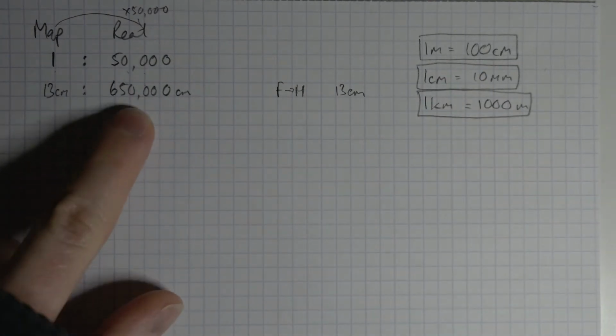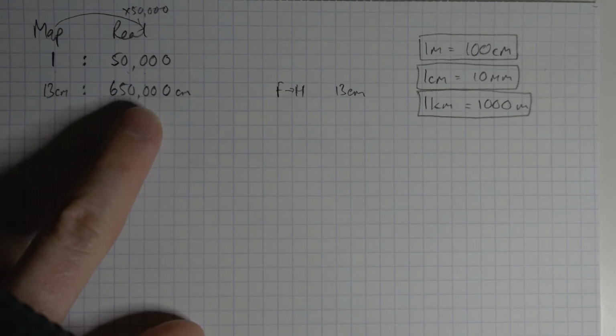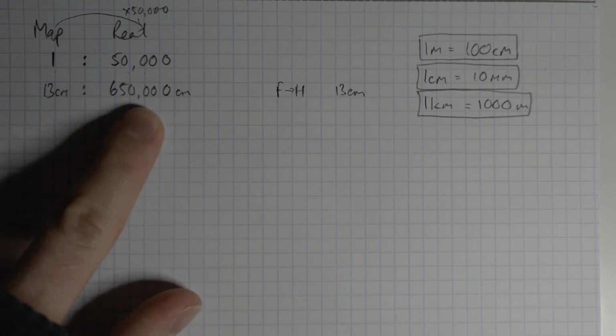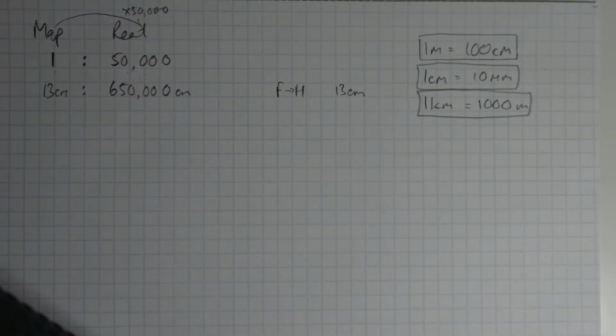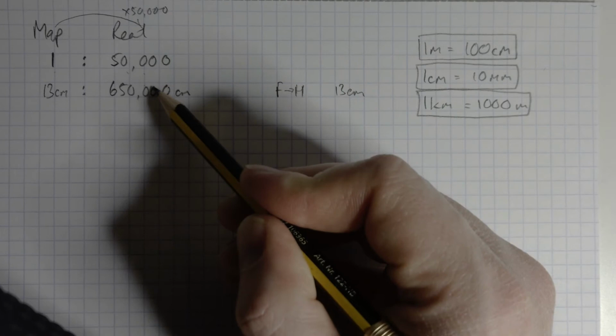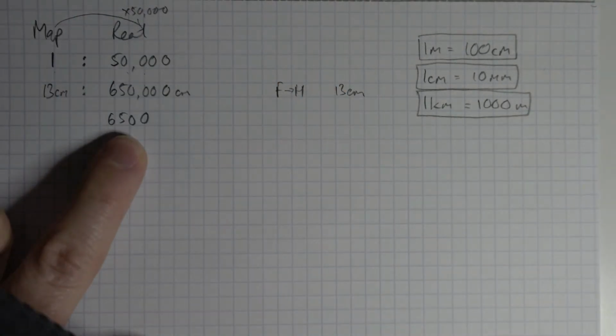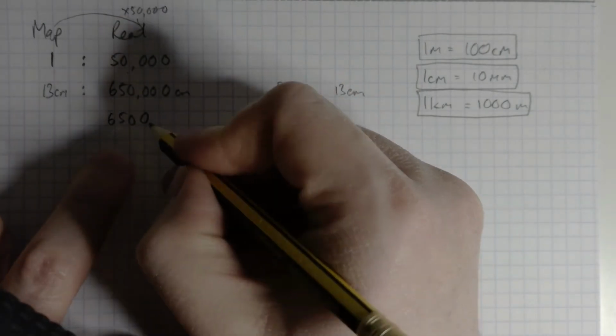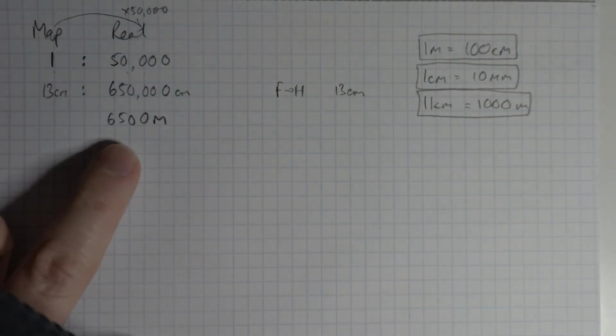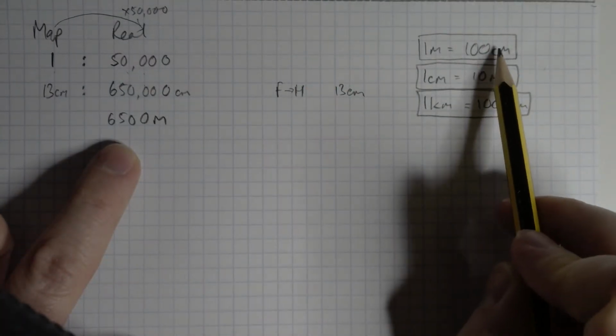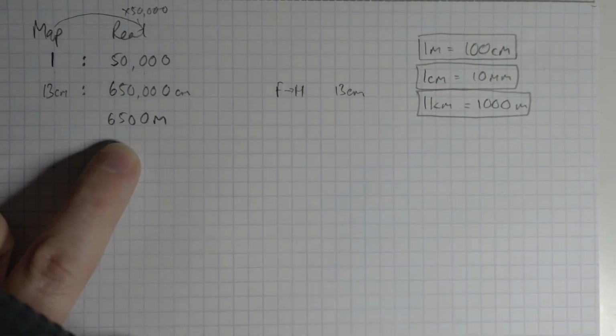But anyway, we've got the right answer. In the real world, the distance between Folkestone and Hythe is 650,000 centimetres. Let's convert those units to make them a bit more sensible. If I divide by 100, so knock off 2 zeros, 6500, that would go from centimetres into metres, because you divide centimetres by 100 to get to metres.